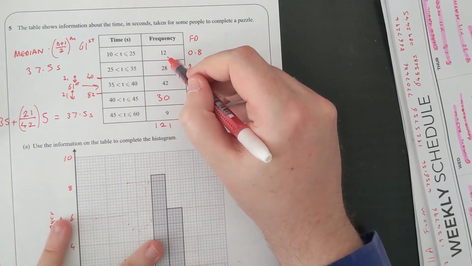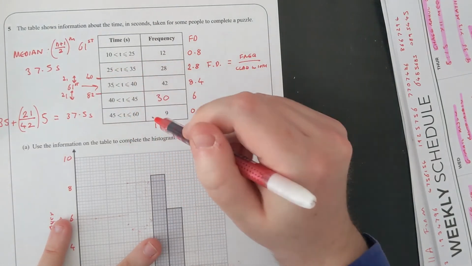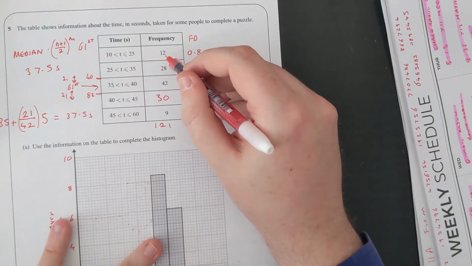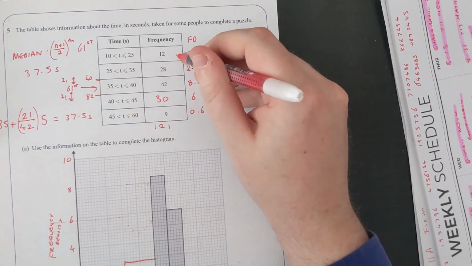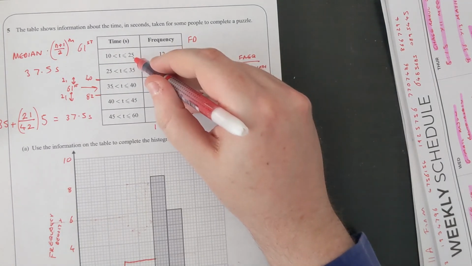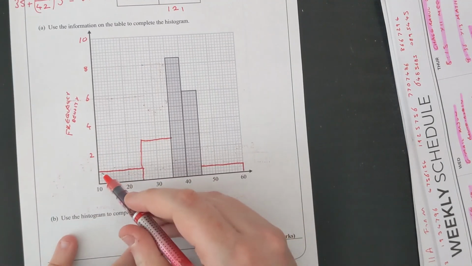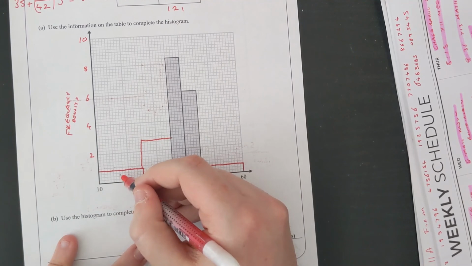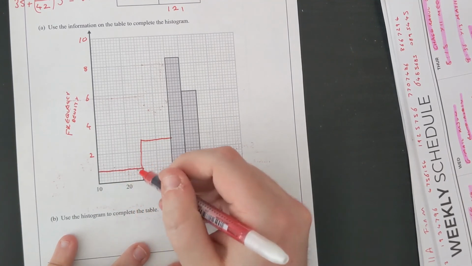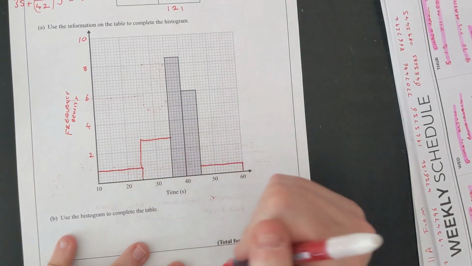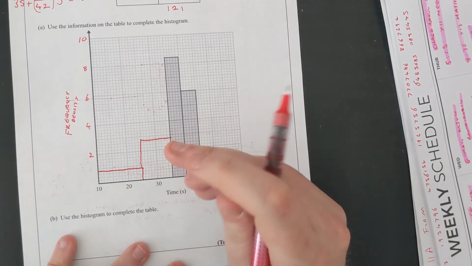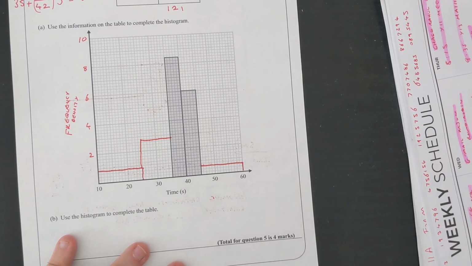We know that there are 12 times between 10 and 25 seconds. That could be 12 times all of 11 seconds. Or it could be 12 times all of 24 seconds. But we're assuming when we've drawn the bar that there's an equal likelihood of being above and below the midpoint of that interval, 17.5 seconds. So we're assuming in a histogram that there's an even chance of being spread throughout our interval. And that's why things are estimates.